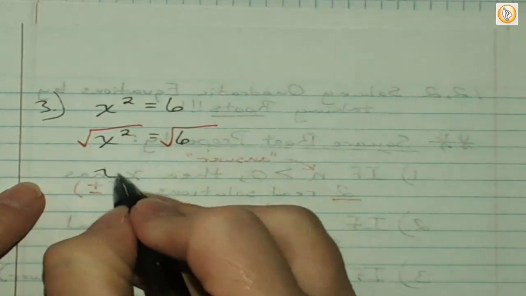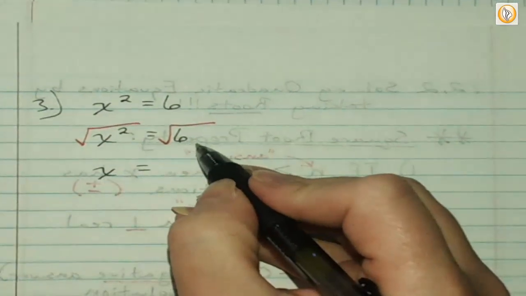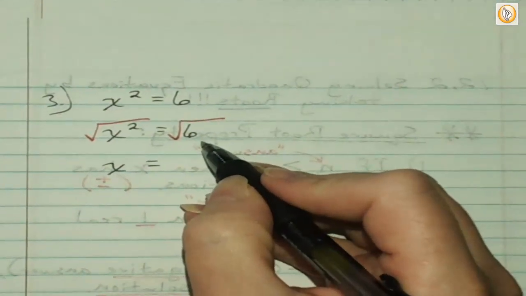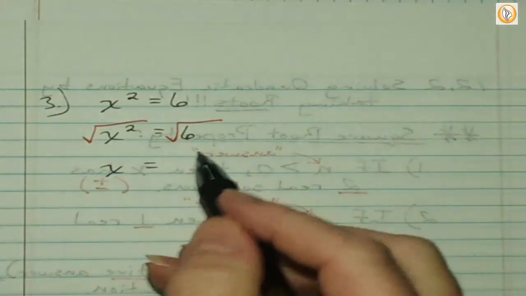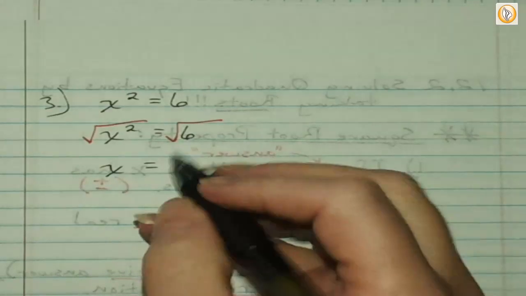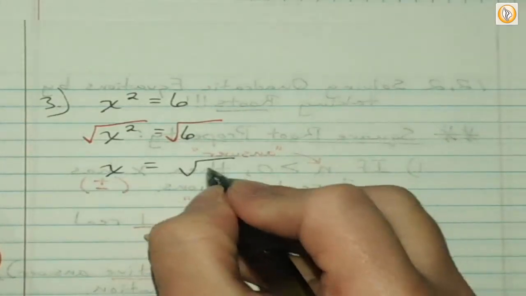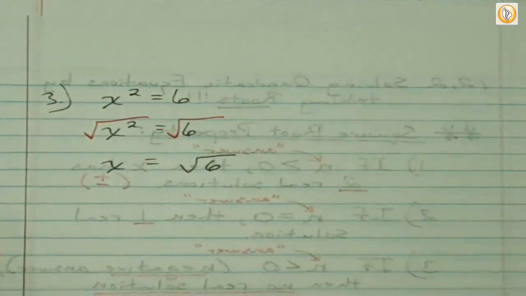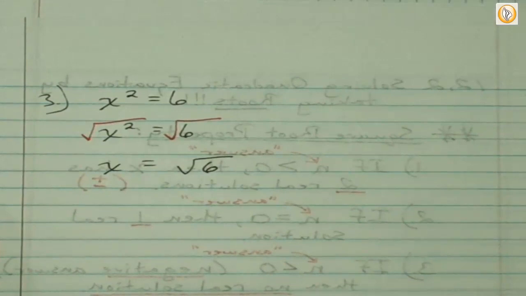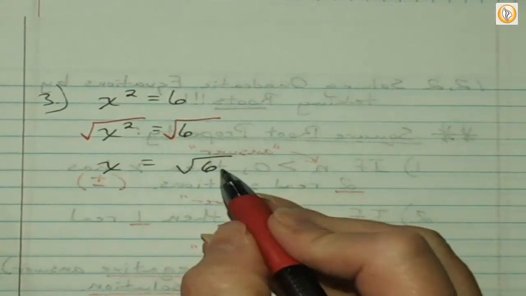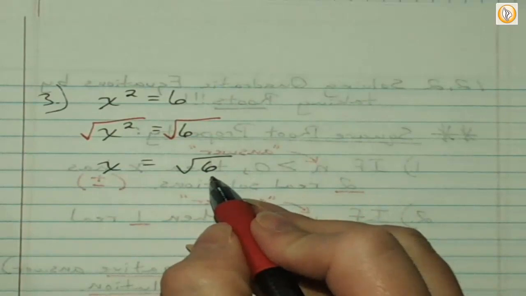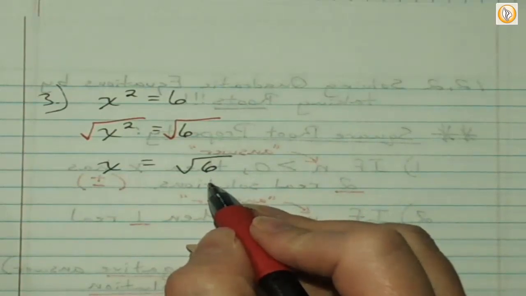Now, this becomes x. Can we simplify the 6? No, because that's just 2 times 3. There's no pairs or anything, right? And that's not a perfect square, so we are leaving it like that. Now, the question is, is this greater than 0? Yes, it is.